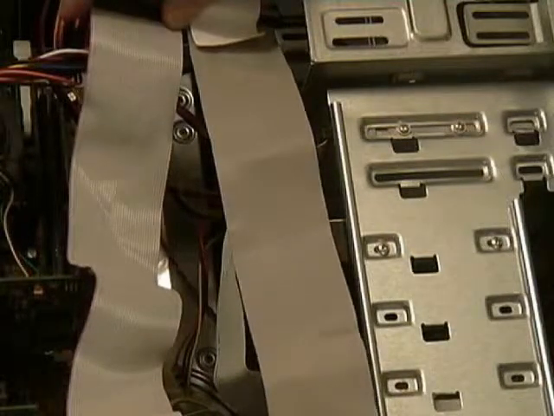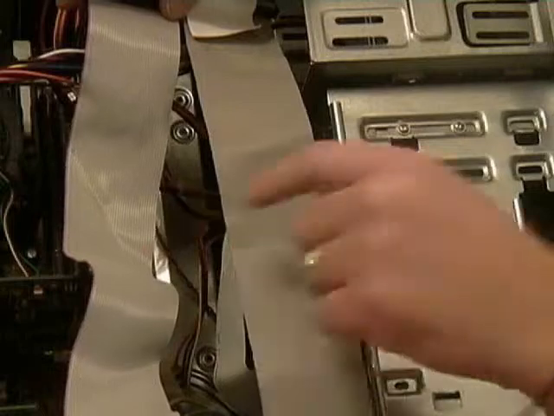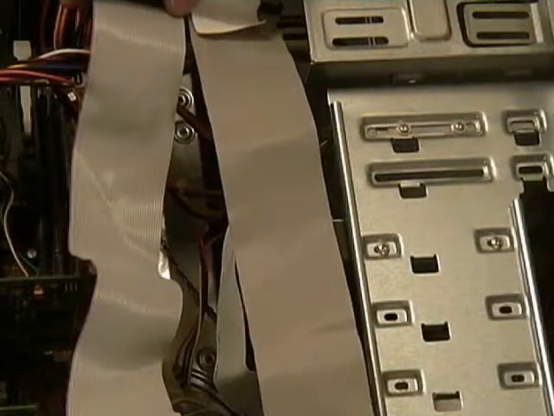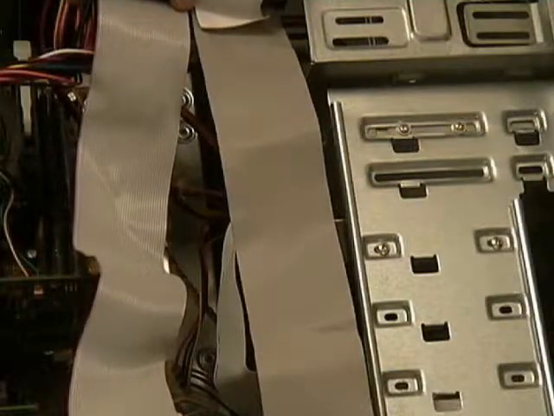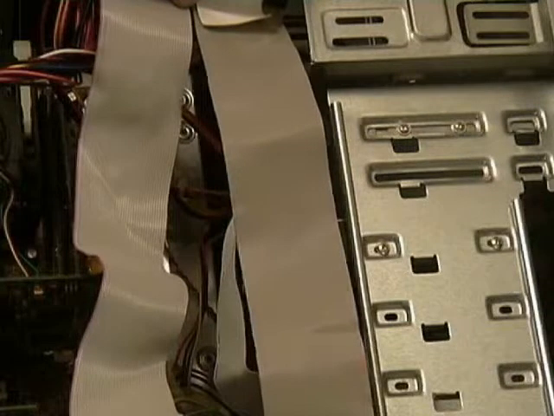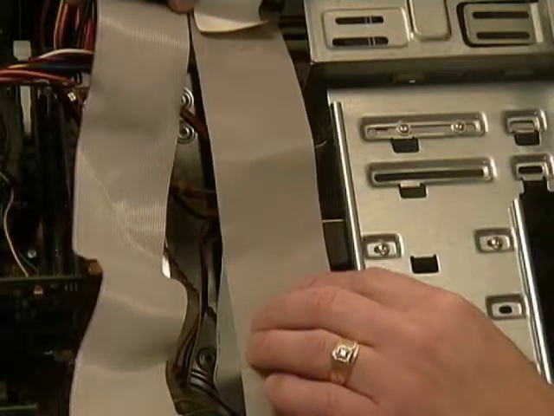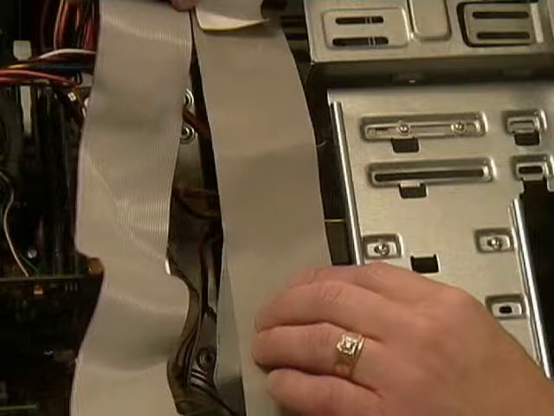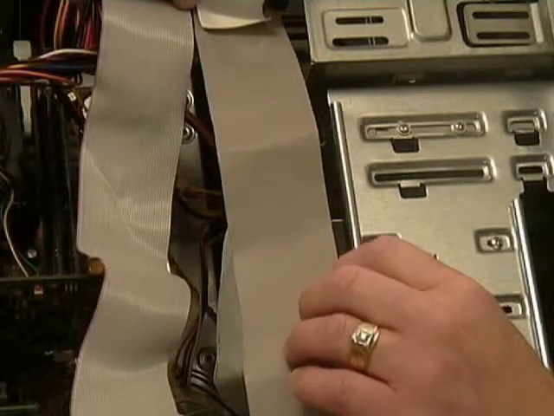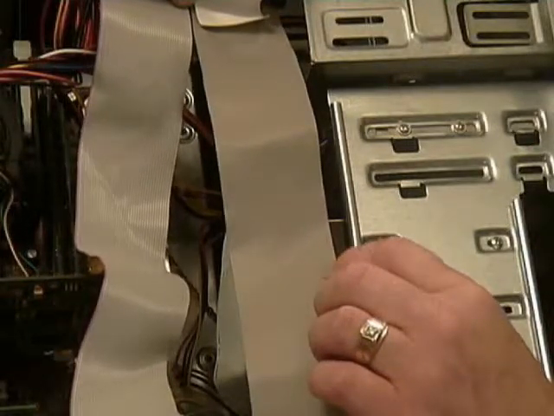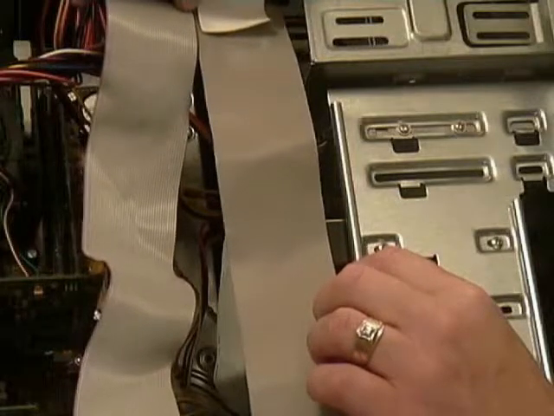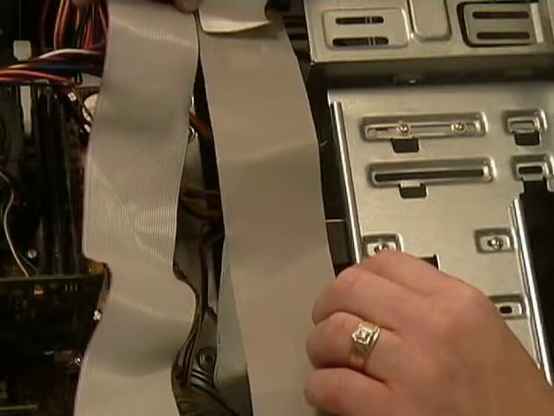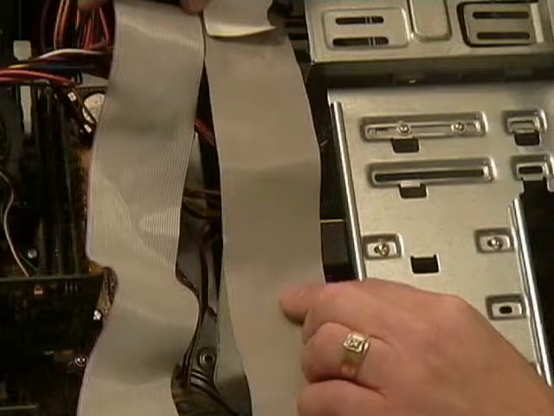This cable over here is designed for old IDE drives. It only has 40 wires. The cable here on the right actually has 80 wires, and is for newer IDE/ATA type drives. If you've purchased a newer hard disk drive, make sure that you're using this newer type of cable and not this older one.